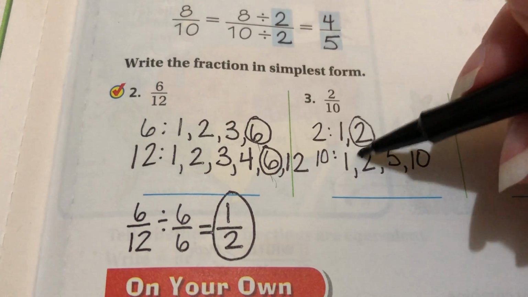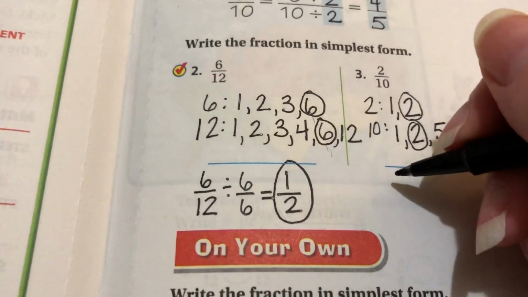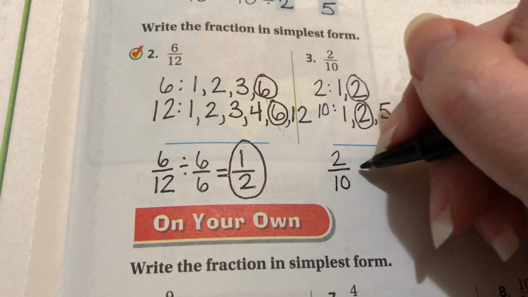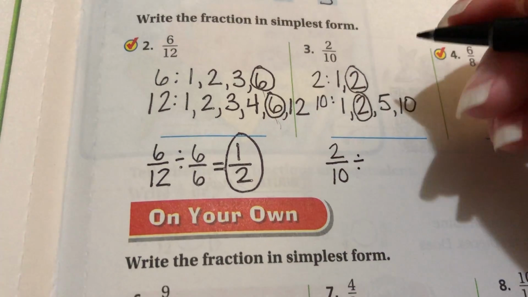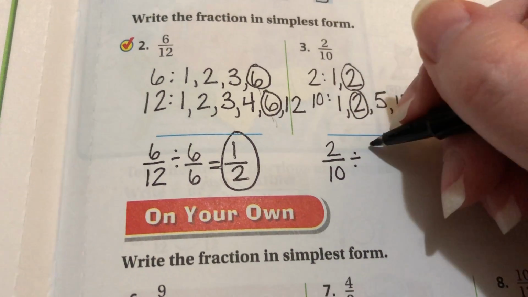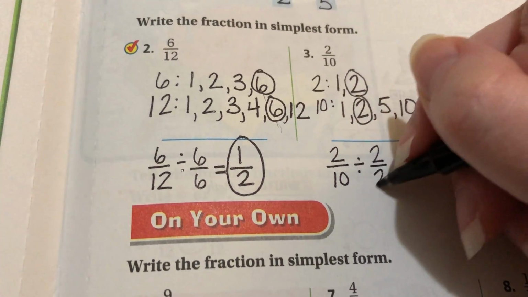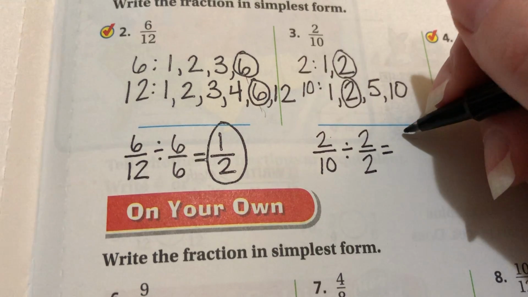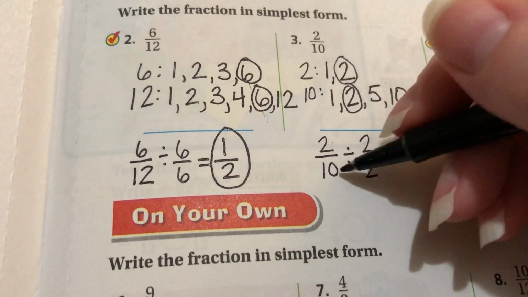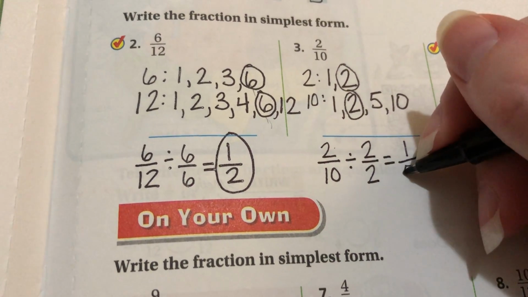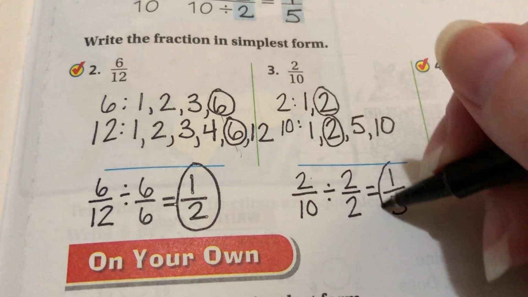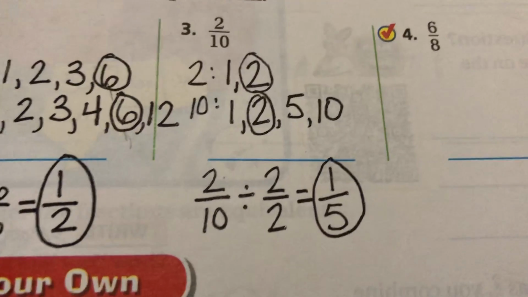That's their greatest one right there. So now I'm going to take 2/10, divide it by 2/2, since that's its greatest common factor. 2 divided by 2 is 1, and 10 divided by 2 is 5. So 2/10 written in simplest form is 1/5.